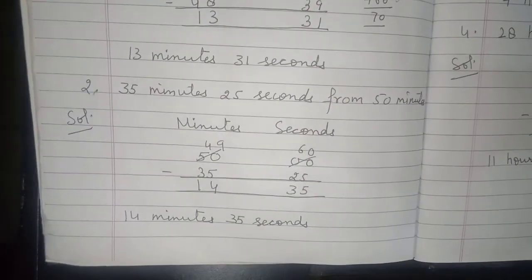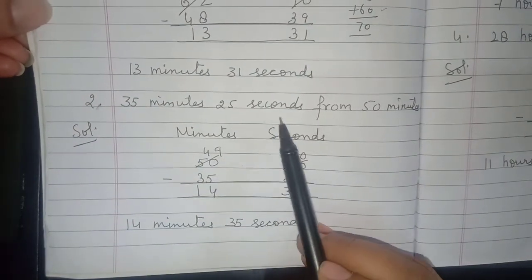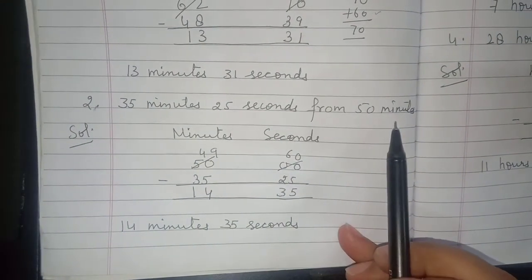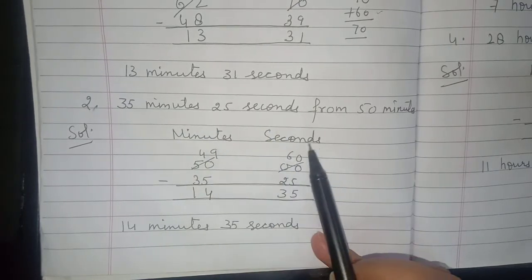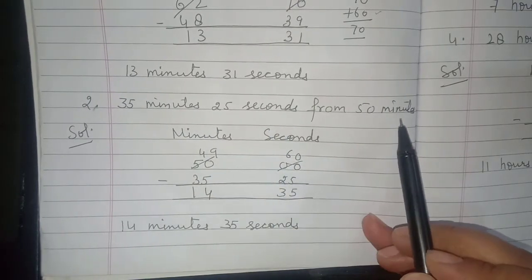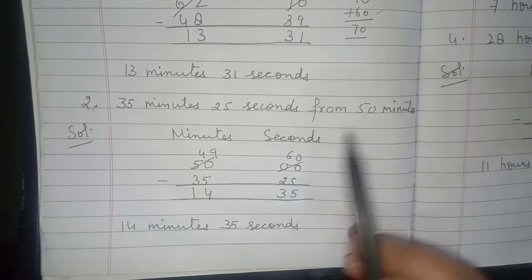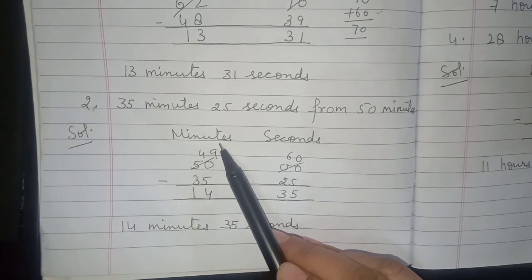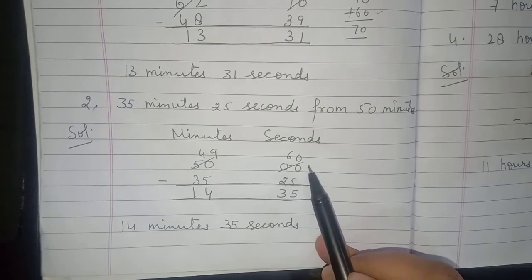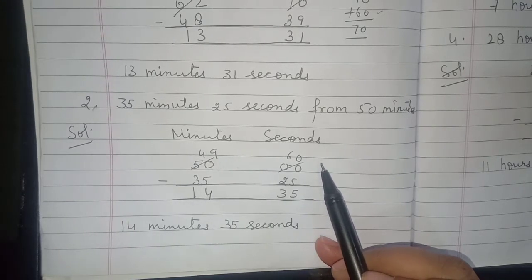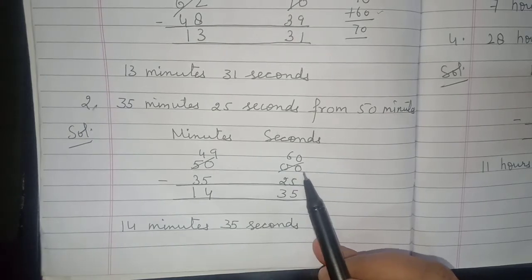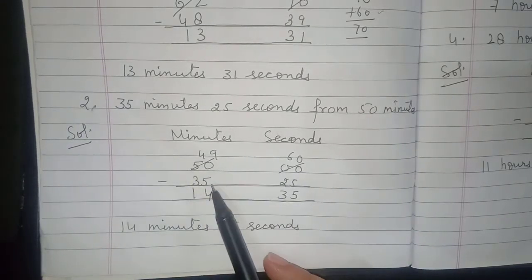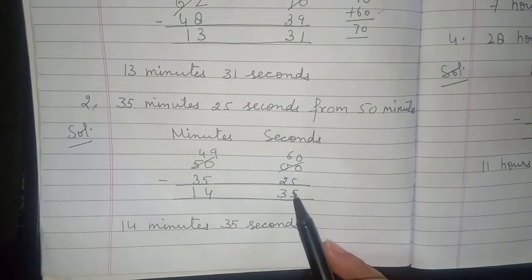Now number 2: 35 minutes 25 seconds from 50 minutes. So here we have to subtract minutes and seconds. So write minutes and seconds here, and whatever is written after "from", write it on the top. It is 50 minutes. So write 50 under the minutes column, and here in seconds write 00, because 1 minute is equal to 60 seconds, which is 2 digits, and we should have 2 zeros here. Then write 35 under the minutes column and 25 under the seconds column.